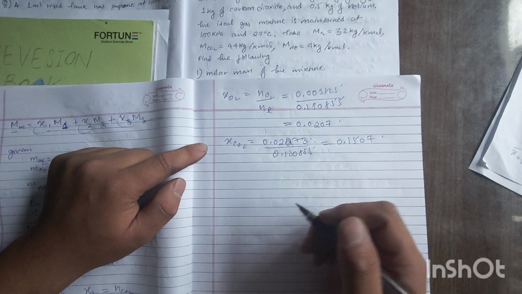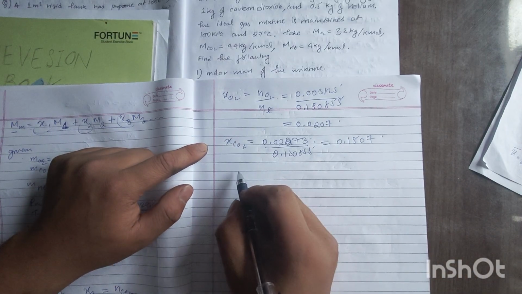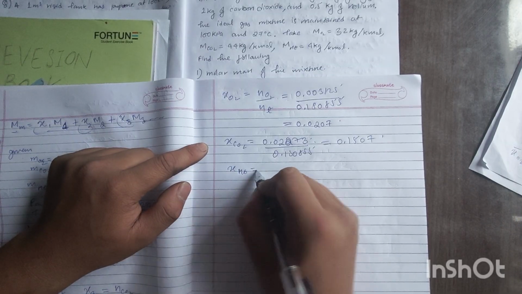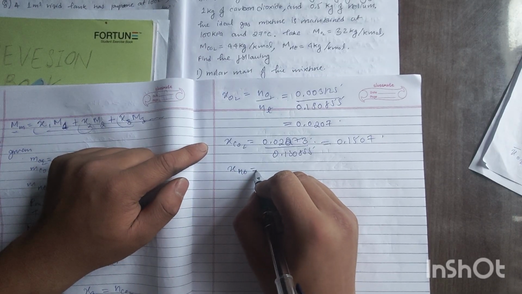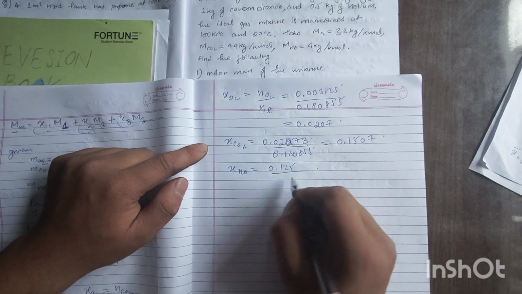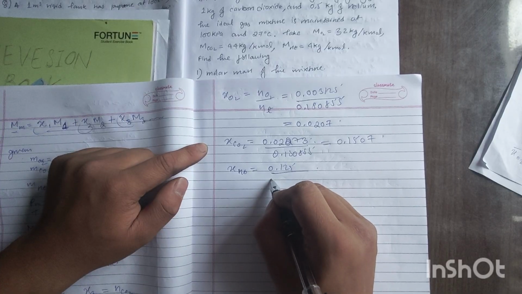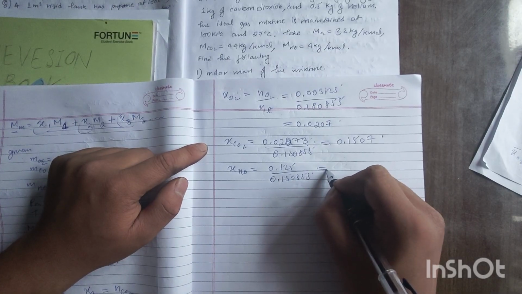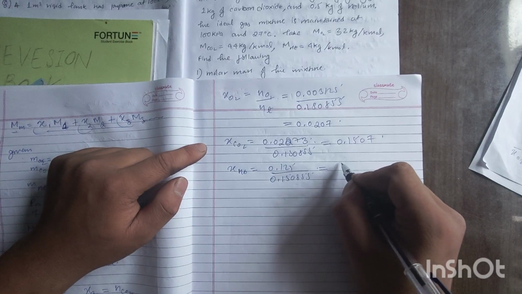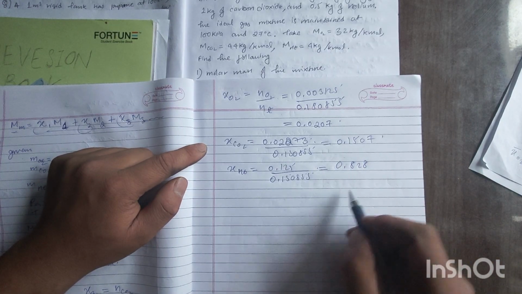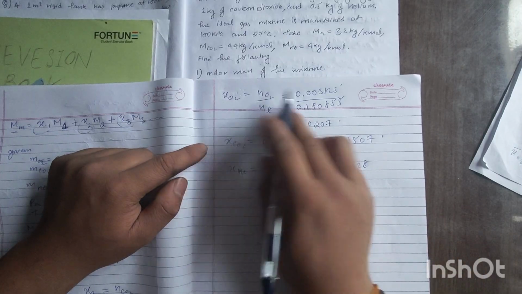And the mole fraction of helium, as we have calculated, is 0.125 kilomole divided by the total number of kilomoles, 0.150855, which is going to be equal to 0.828. So we found it like that.